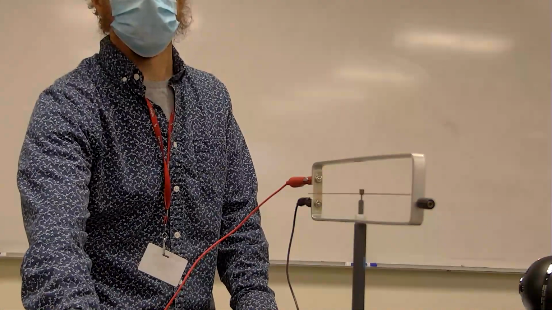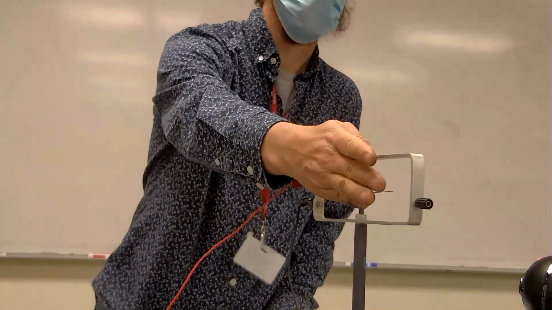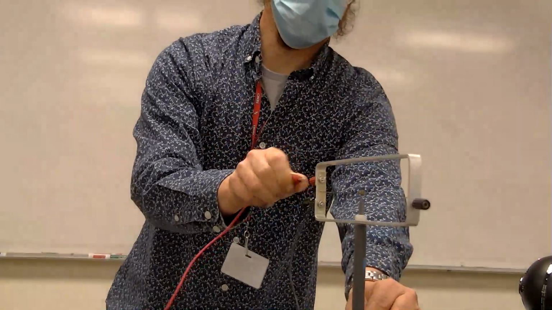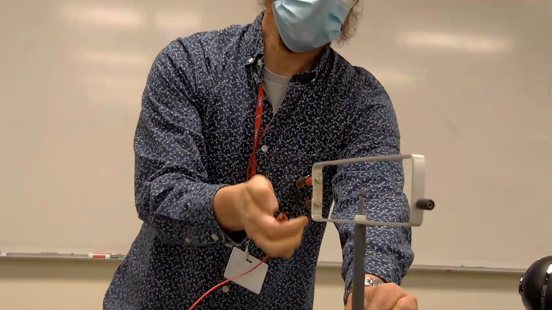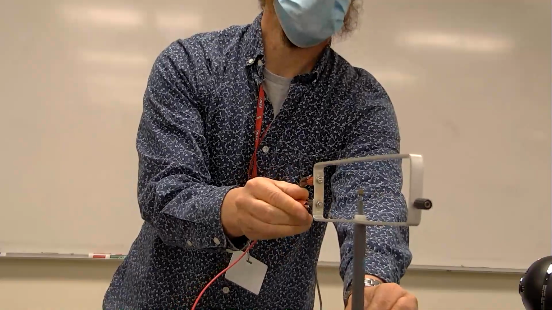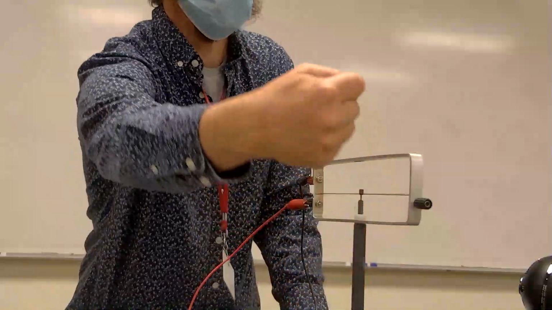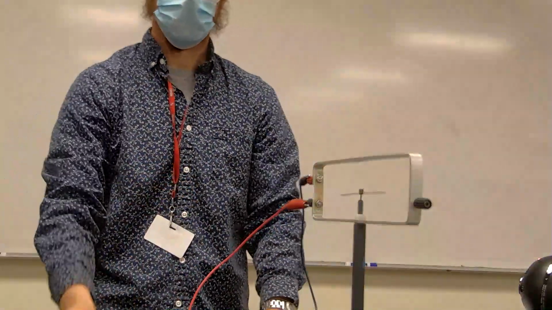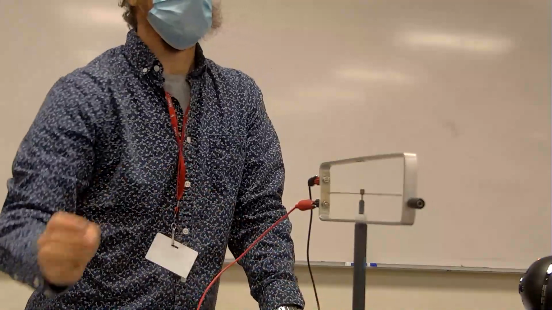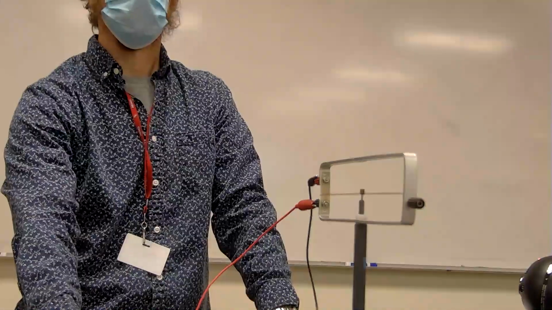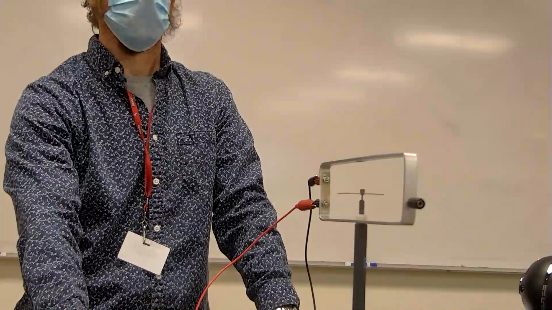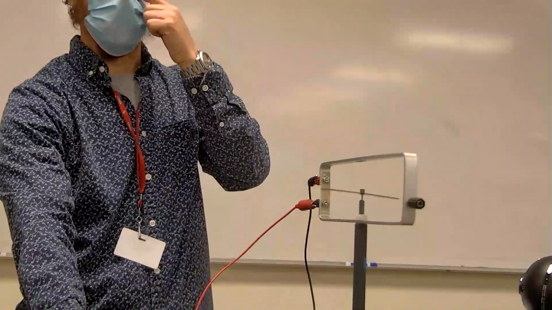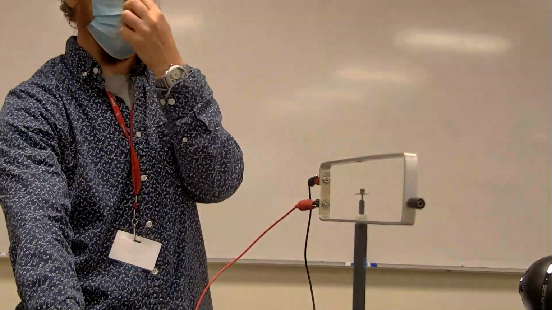Now, I'm going to reverse the direction of the current. So I'm just going to flip the positive and negative terminals here. So now the current is going to come in through the bottom and out through the top towards me. Anyone have a guess as to what's going to happen? It's going to go the other way. It goes the other way. Huh. Interesting.